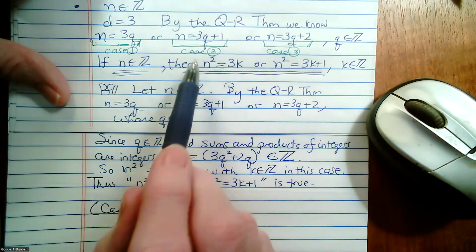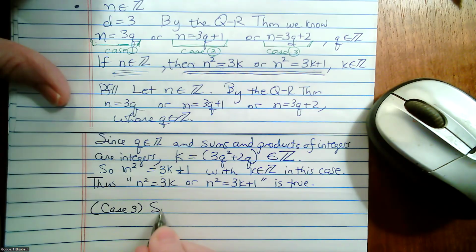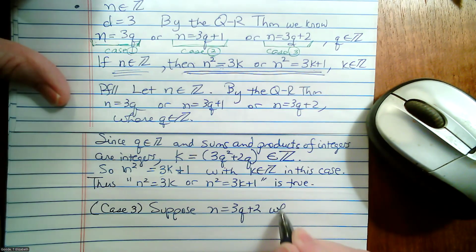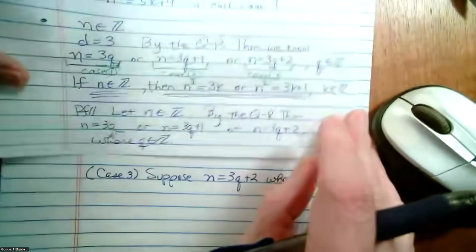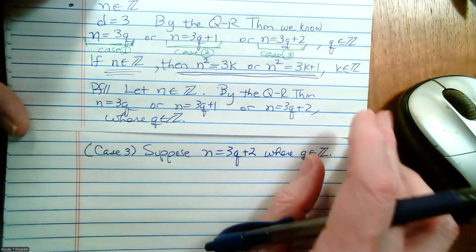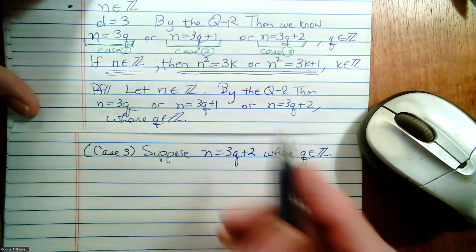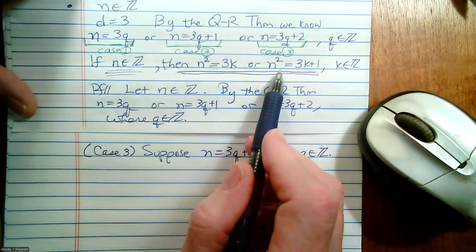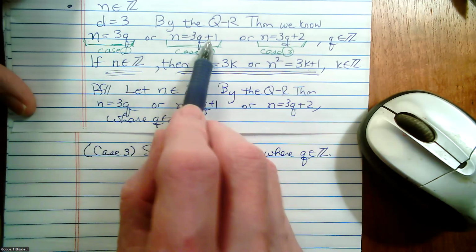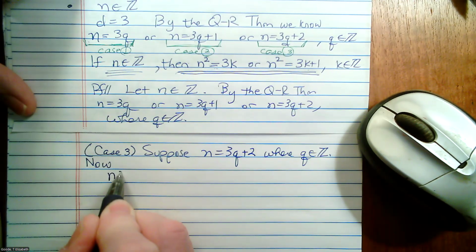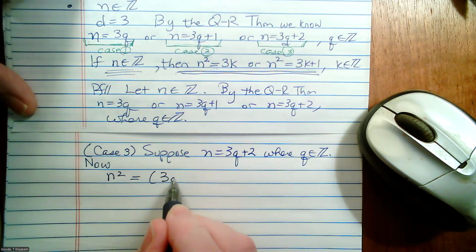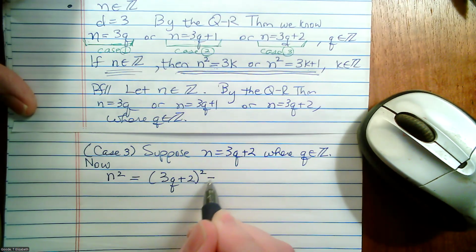Well, it's fine. We're still going to get our result about n squared. So here we suppose that n equals 3q plus 2, where q is in z. We're still going to be able to figure out that n squared looks like either this or this. My point is you've got to be careful. You cannot just treat the cases about the result, which is about n squared. You have to understand that n could be any one of these, even if n squared can't. Now let's look at n squared. Well, n is 3q plus 2, so we'll square that. What does that become when we square that?